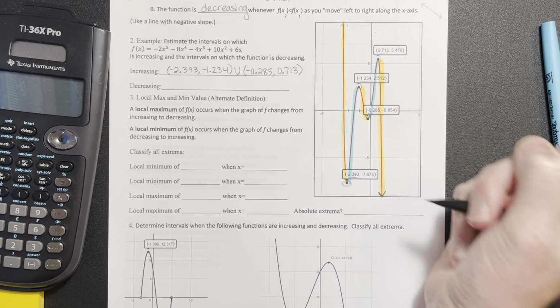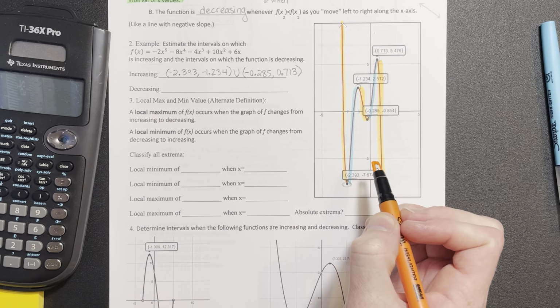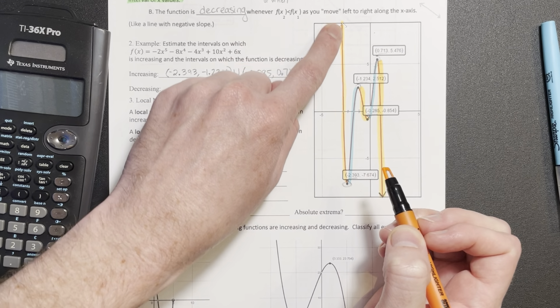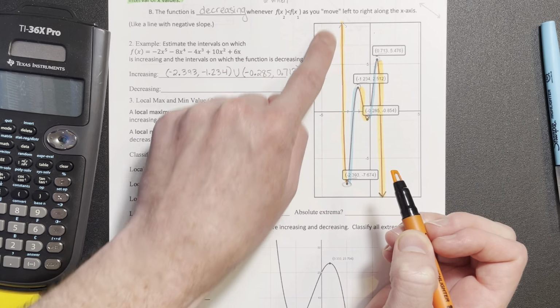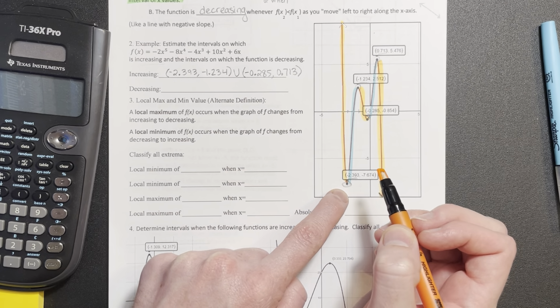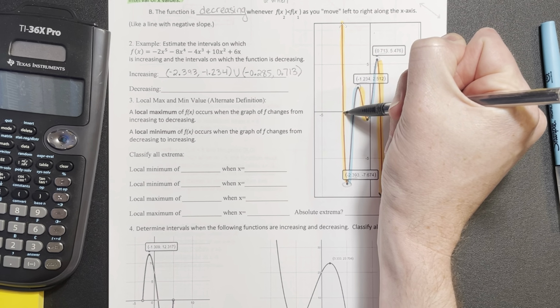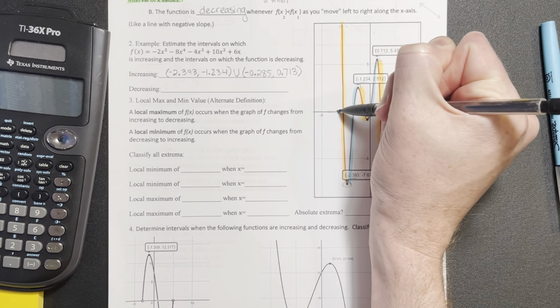It didn't stop because it didn't have a specific point that it stopped at. You would see a solid circle or maybe even an open circle, but otherwise it's just going to keep going on forever and ever. So when we're looking at decreasing, this is decreasing this whole time. All right, we're still describing our x values. So this whole section is all of this.